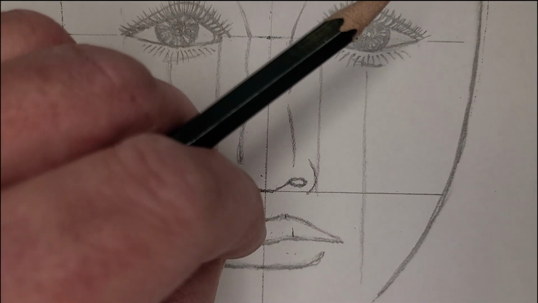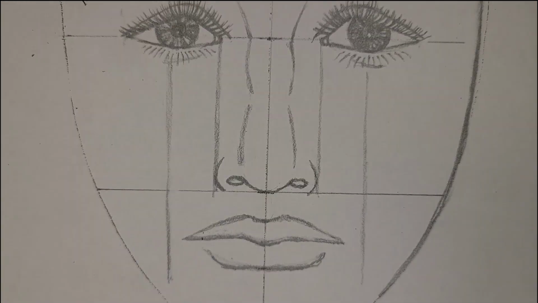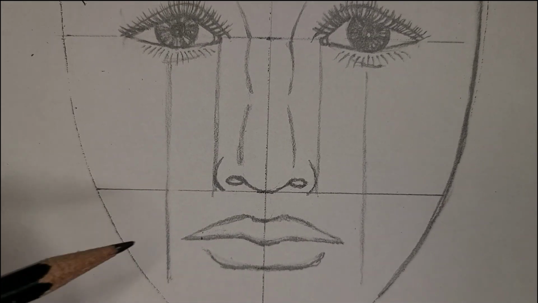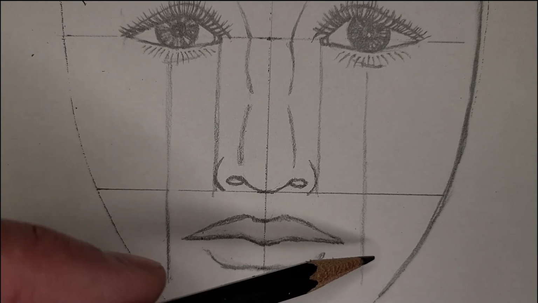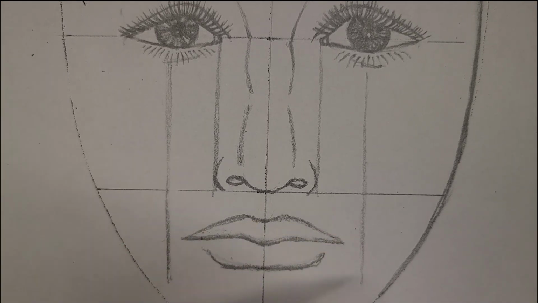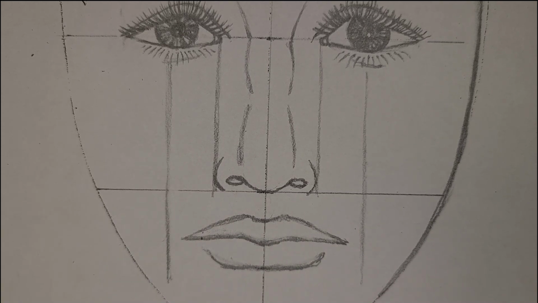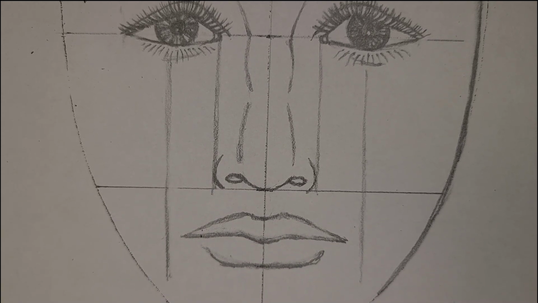As long as the bottom of the lower lip is halfway between the nose and the chin, that right there, you're good. Now notice I did not touch to that line. I did not touch the corner of the mouth to this line, so we're good there. And I can look at the distance between the corner of the mouth and those lines to make sure that my mouth is the same width on the left and right.